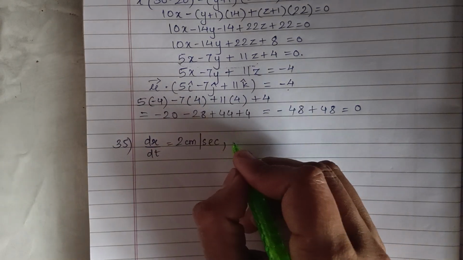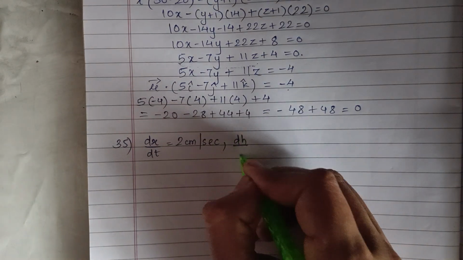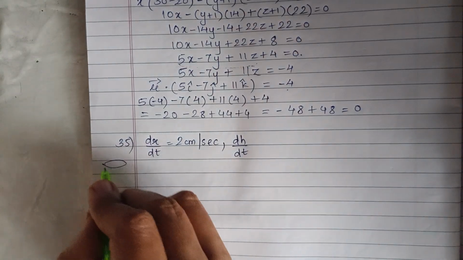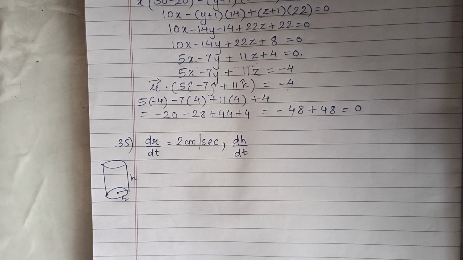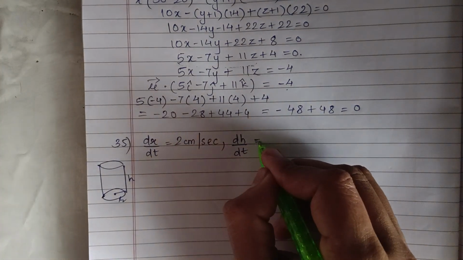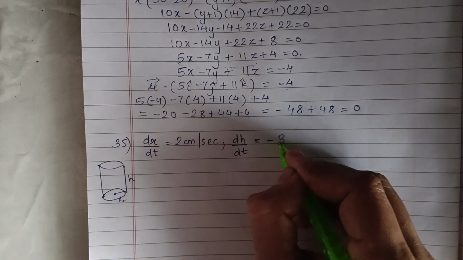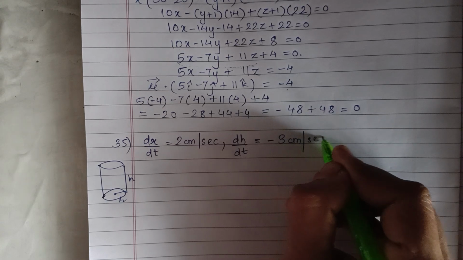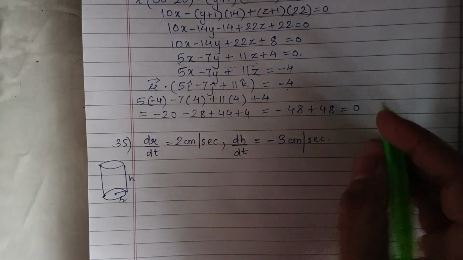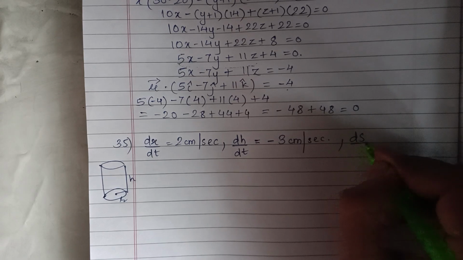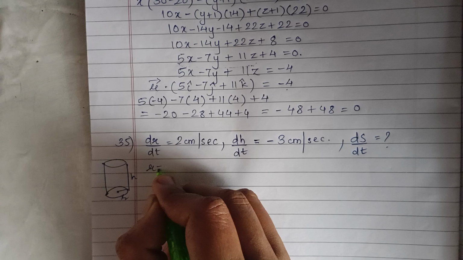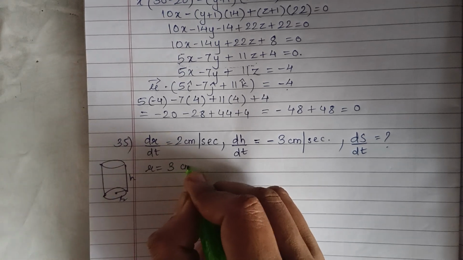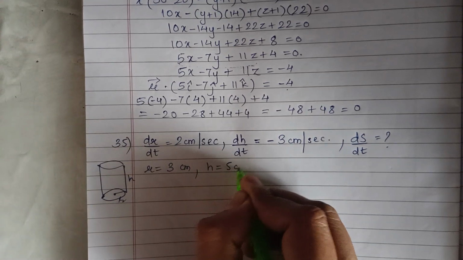Then its altitude. Altitude means its height. It's like this, right? This is radius, this is height. Height is decreasing, so minus 3 cm per second. And the rate of change of total surface area, so dS by dt you have to find, when the radius is 3 centimeter and altitude is 5 centimeter.